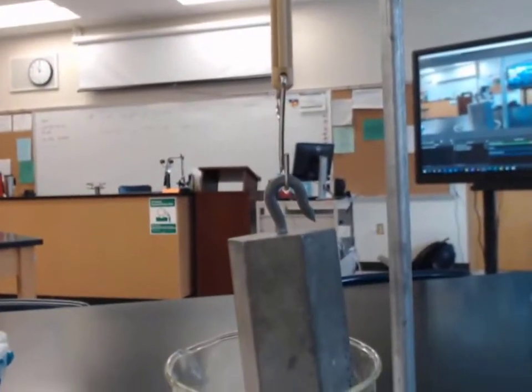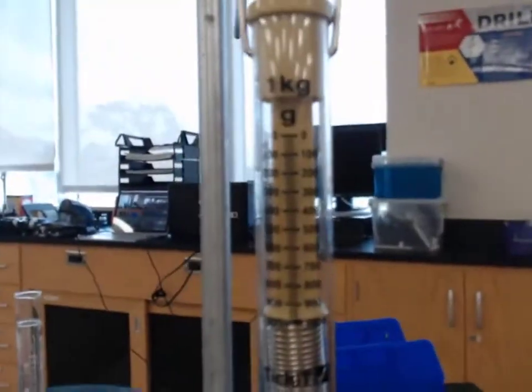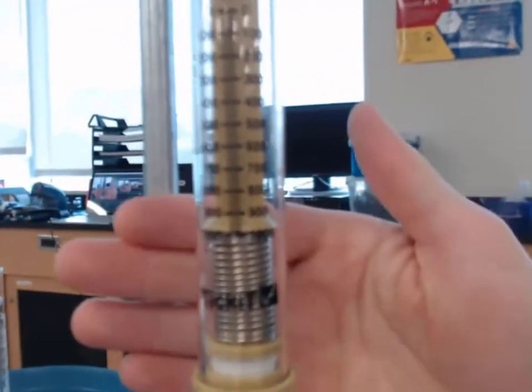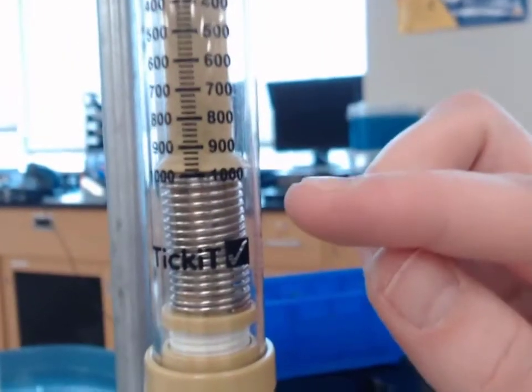And so when we go to take a measurement of its mass, we can look at this side over here that has the grams unit to see what the mass of our object is. And when you're reading this, you're looking at the bottom of that brown piece right there.